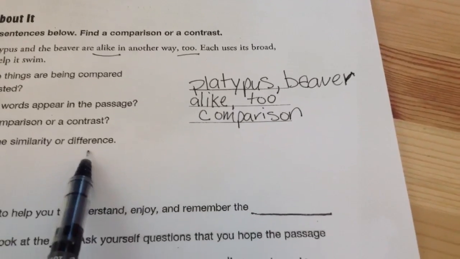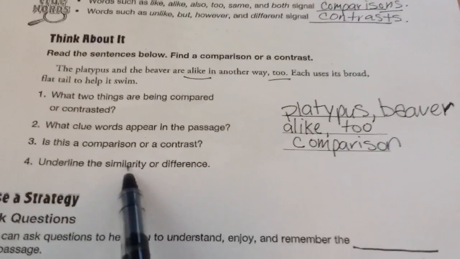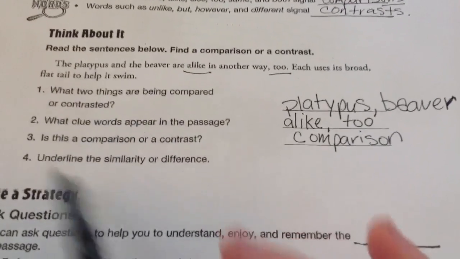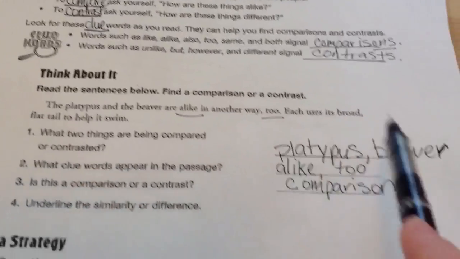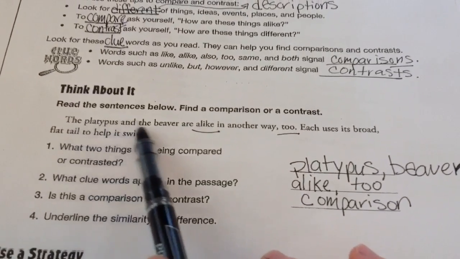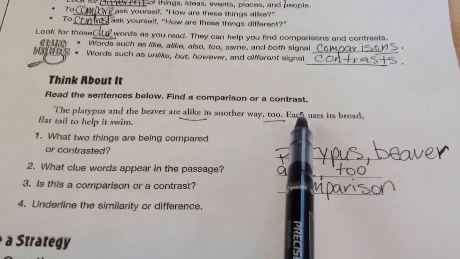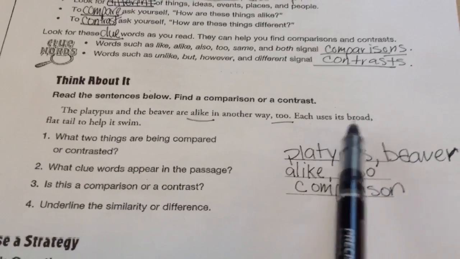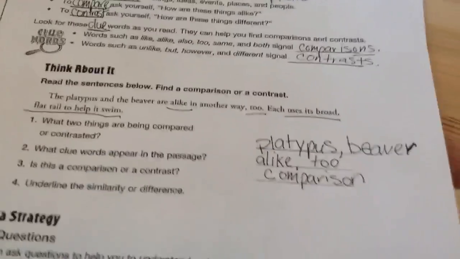Okay. Number 4, underline the similarity or difference. Well, we already said this was a comparison, so we're looking for the similarity. How are they alike? How are they similar, right? Not how are they different. So what is their similarity? We're going to underline it. The first sentence is telling us that they are alike, and the second sentence tells us which way they're alike. Each uses its broad, flat tail to help it swim. So we're going to underline this whole second sentence.